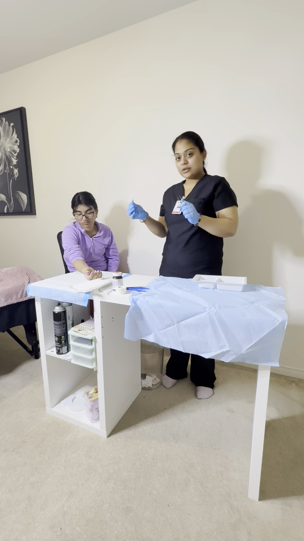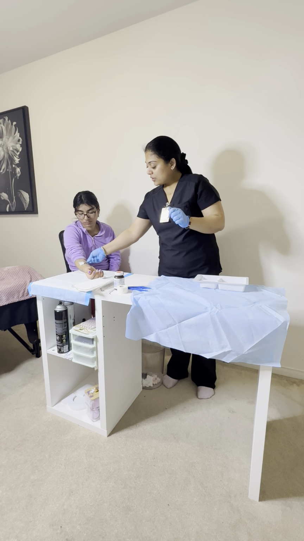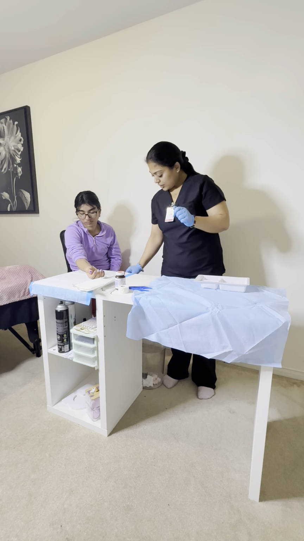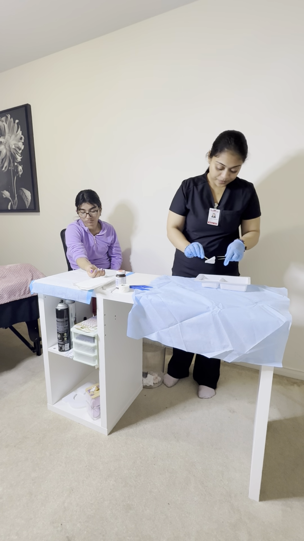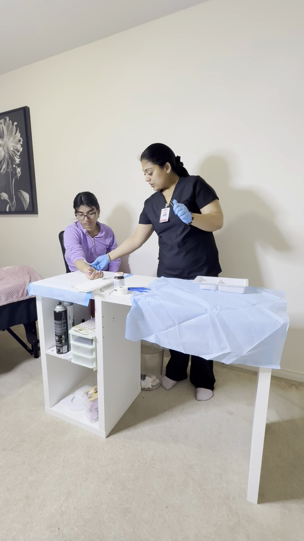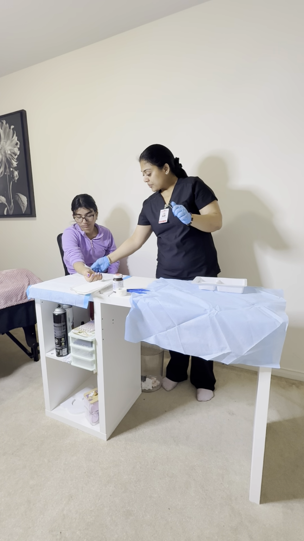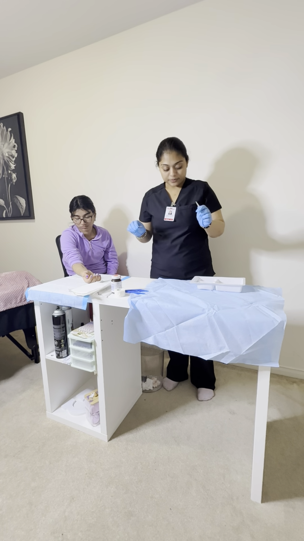Take another gauze, pat dry the farther area of the wound from top to bottom. Another gauze, going to pat dry the nearer area from top to bottom, putting that in a bin.